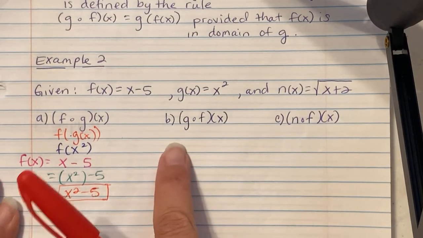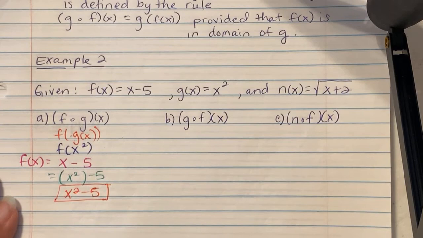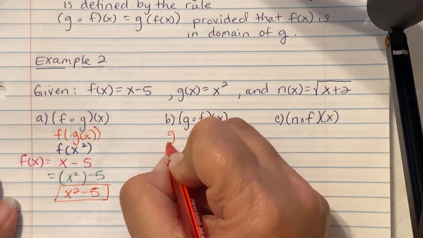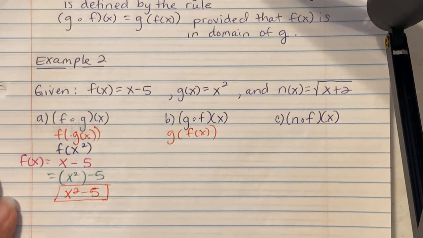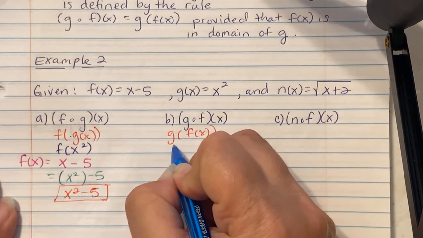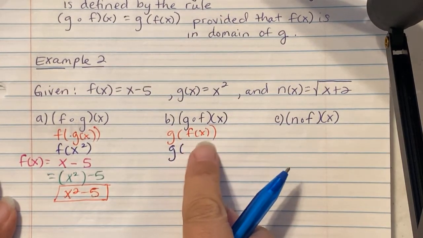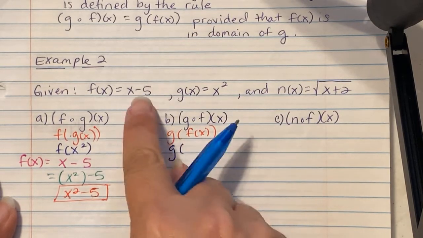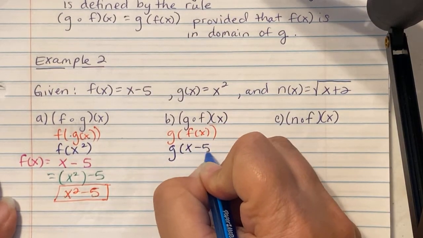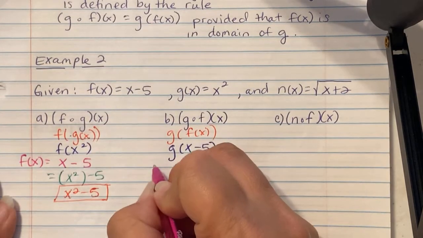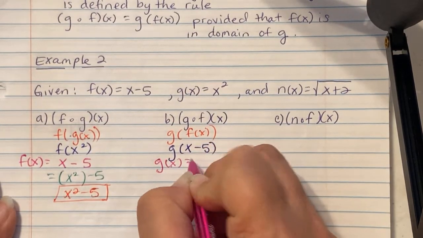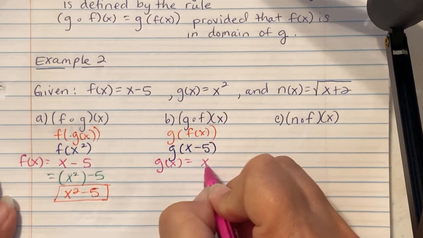When we look at B, it says g of f of x. So that's saying they want g of f of x. Again, I'm going to write my g, and in the parentheses, in substitution of f of x, x minus 5. You're going to write your g of x equation, which was x squared.